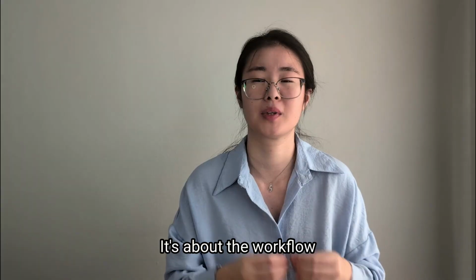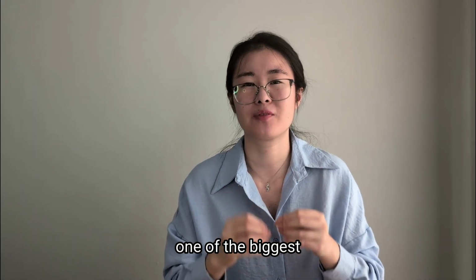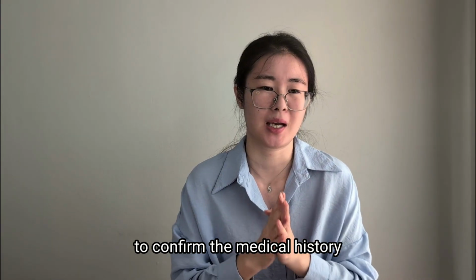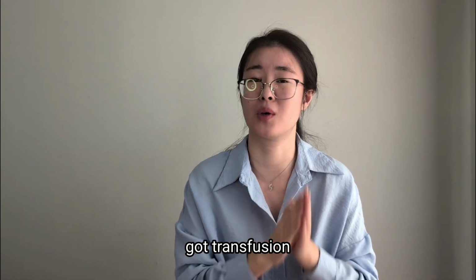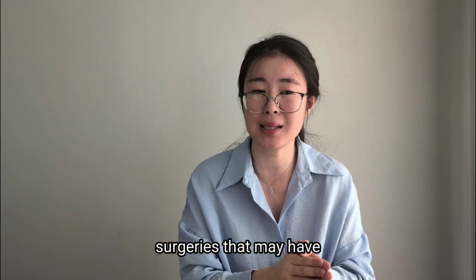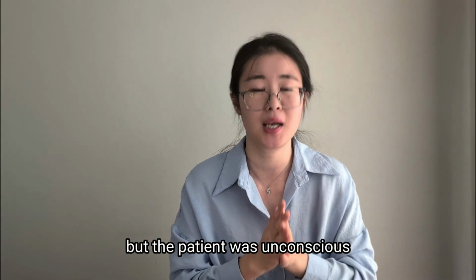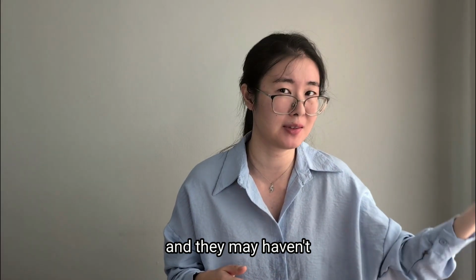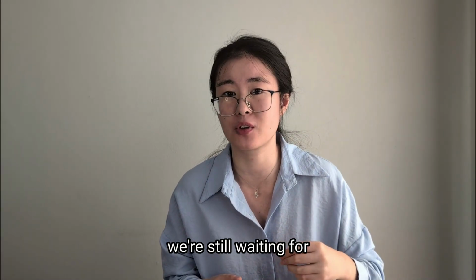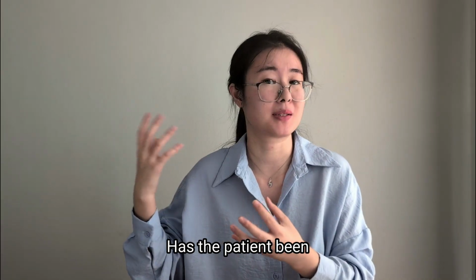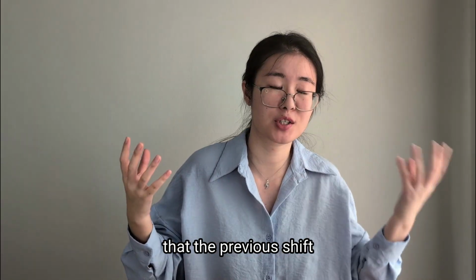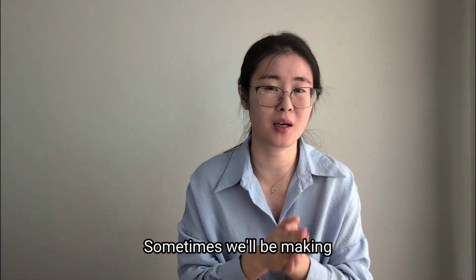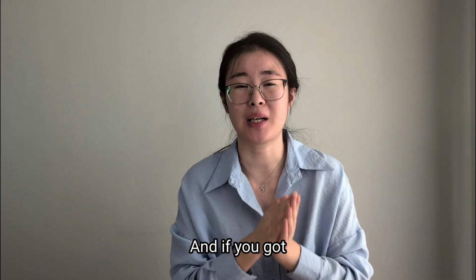And that leads us to the next thing I want to talk about: the workflow. At this bench, one of the biggest things we need to do about the patient is confirm the medical history. Has the patient ever had a transfusion? Were there any major surgeries that may have involved a transfusion while the patient was unconscious? Was that on the chart? Was the patient transferred from a different facility that may not have finished the charting, or are we still waiting for some more information? Has the patient been on the floor for not long enough that the previous shift hasn't finished the charting? Sometimes we'll be making phone calls to the floor.